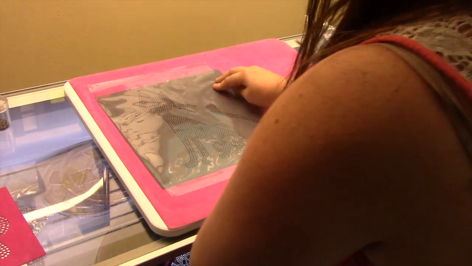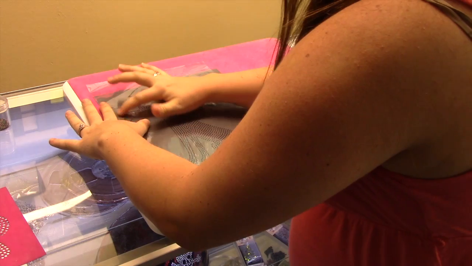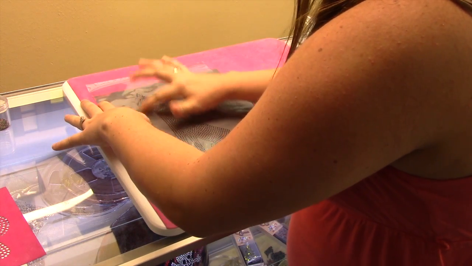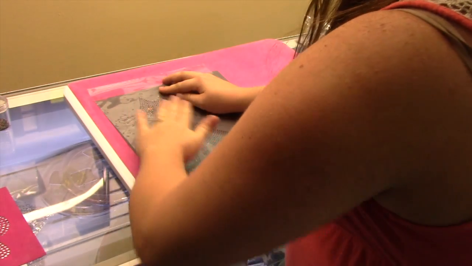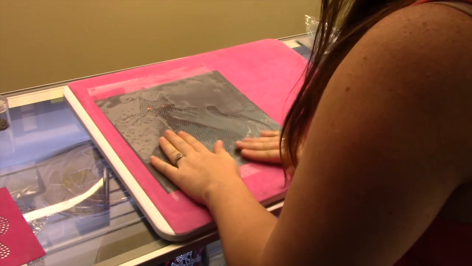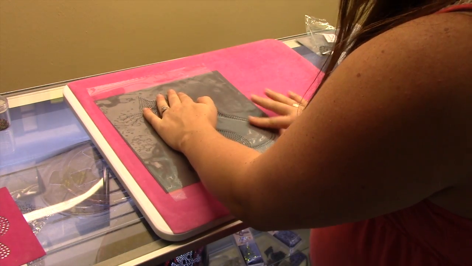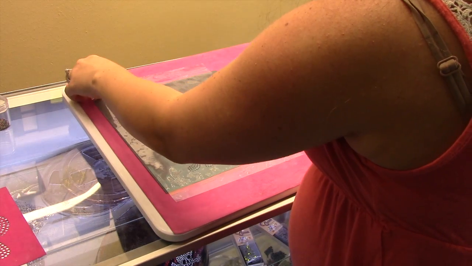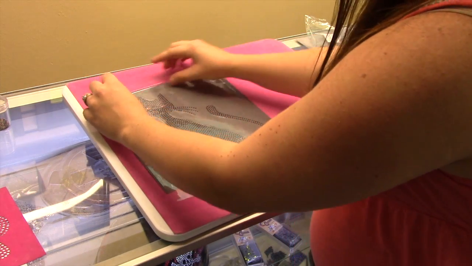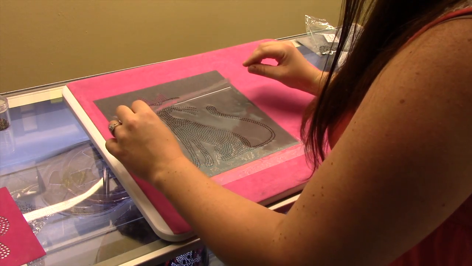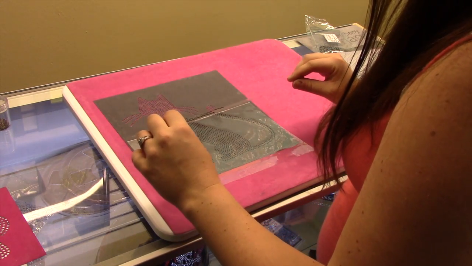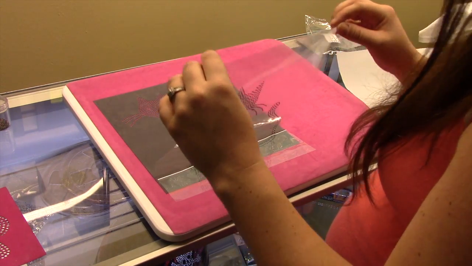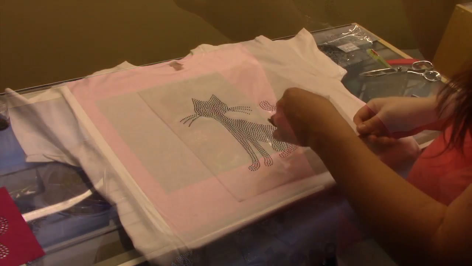So we'll start on the side there and just push it down right over the cat and give it a good rub in. Get the paper stuck to all the stones evenly. That'll really help, when you lift the design off, so that all the stones will come off nice and clean. Now that it's been pressed down smoothly, we'll lift the cat up and get it ready to put on a garment.